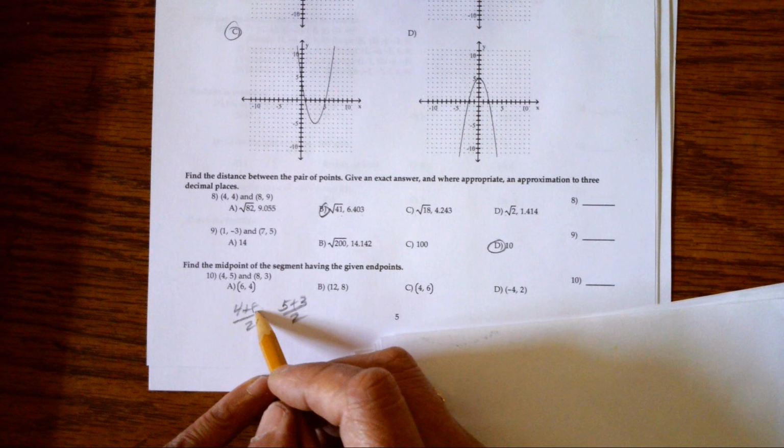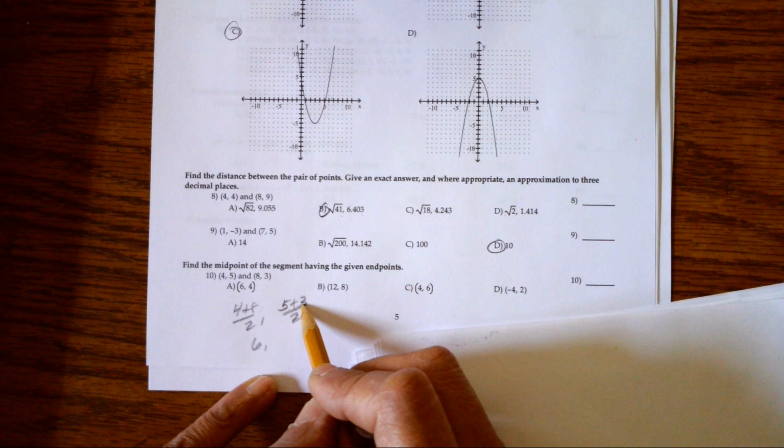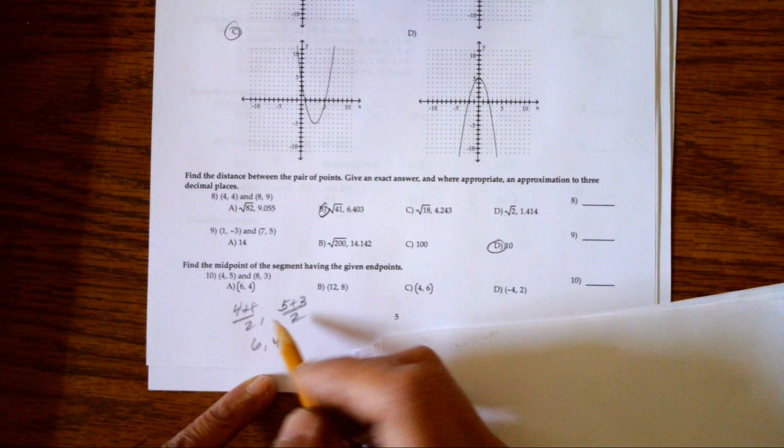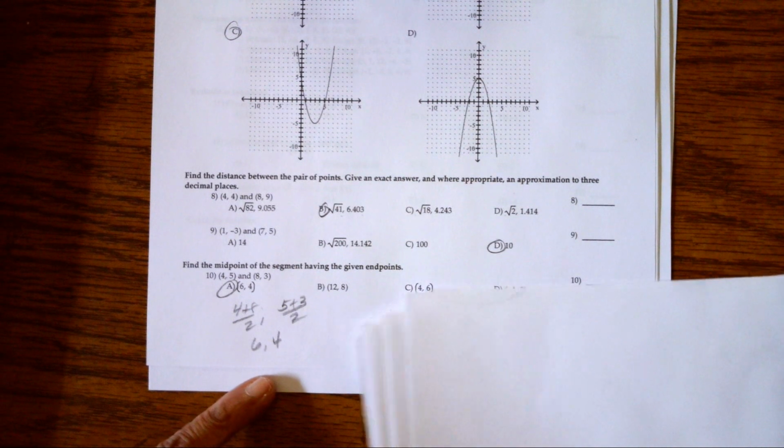Let's see, 4 plus 8 is 12. 12 divided by 2 is 6. 5 plus 3 is 8. 8 divided by 2 is 4. So number 10, there it is. The midpoint is (6, 4).